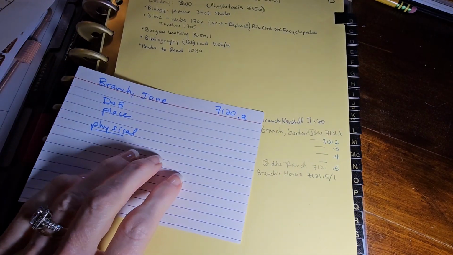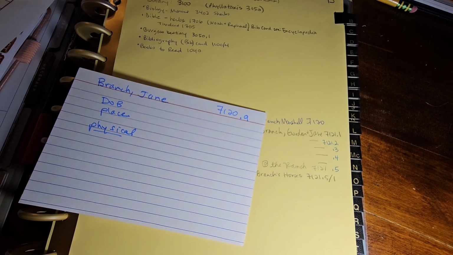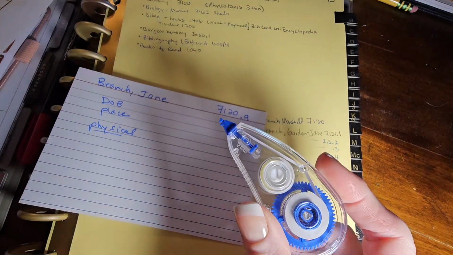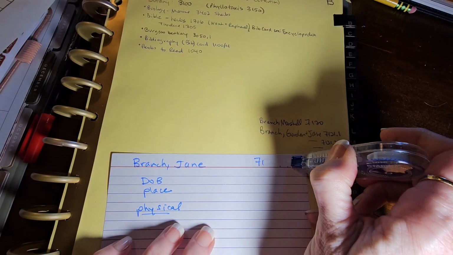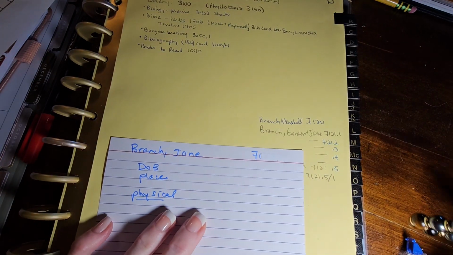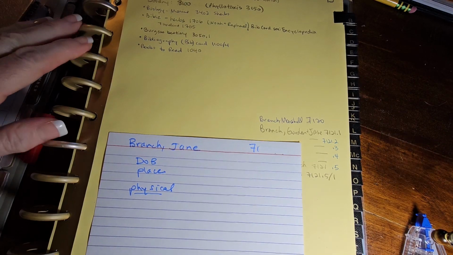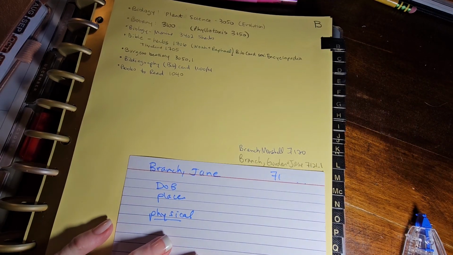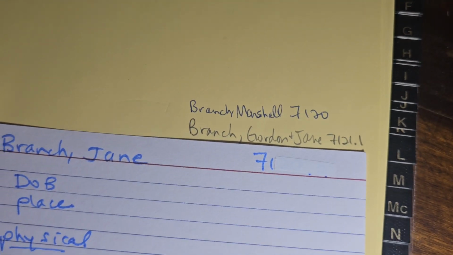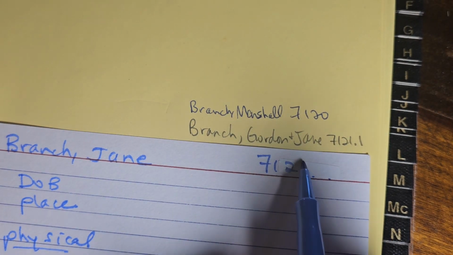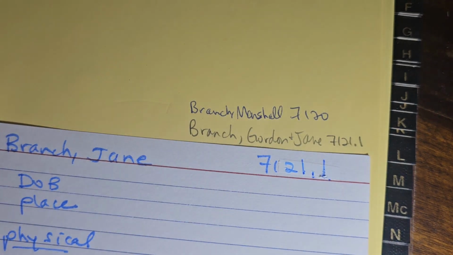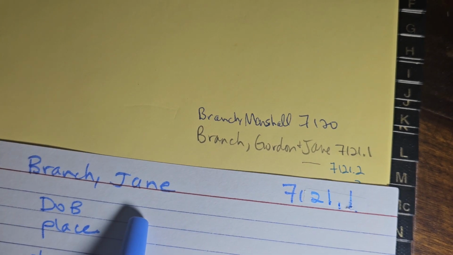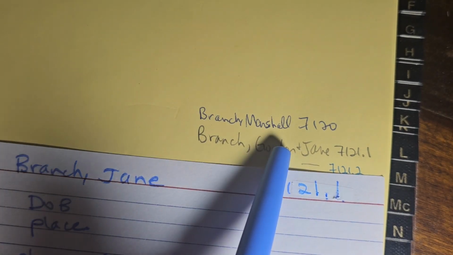Holy moly. So what am I going to do here? I'm going to go over to that card that I just created when I was thinking I hadn't already done it. I'm going to pull out my little whiteout tool. I'm going to white that out. And instead of 7120.a, which was me assigning the wrong number because I didn't check my index first, I'm going to assign it 7121.1. And look at that. Now, Jane's card has its proper number. It corresponds with my index.